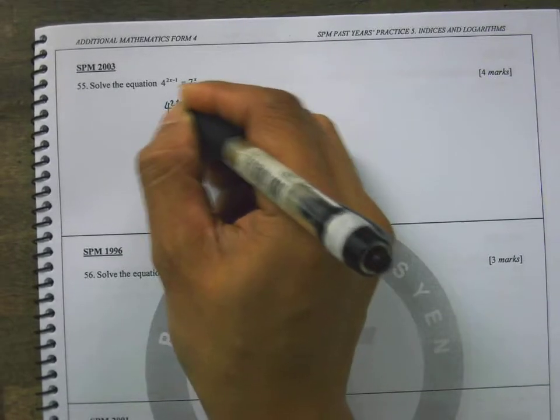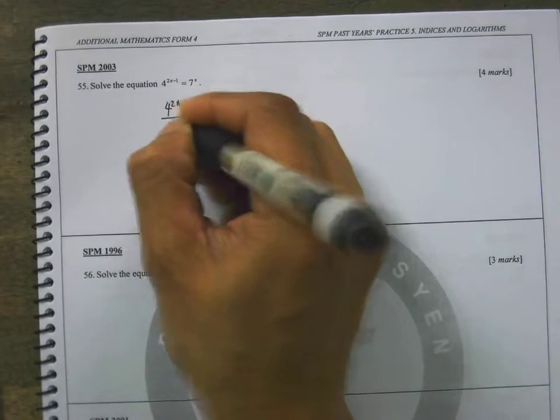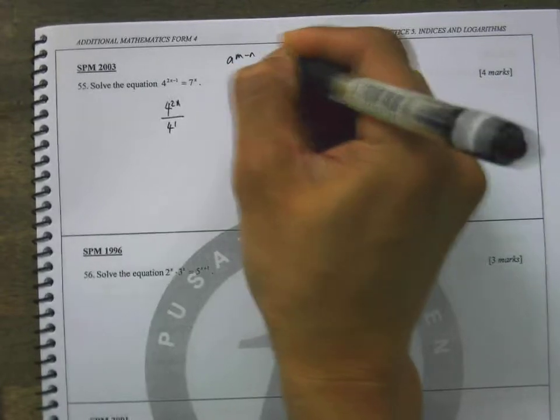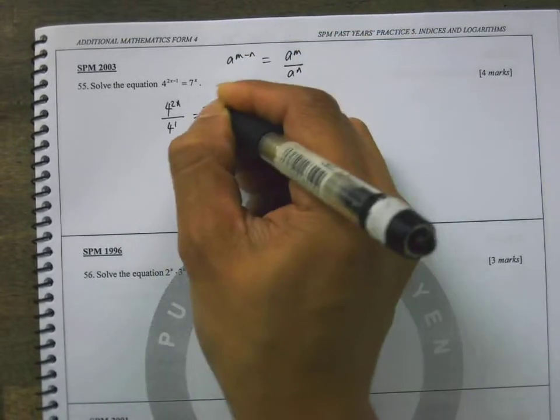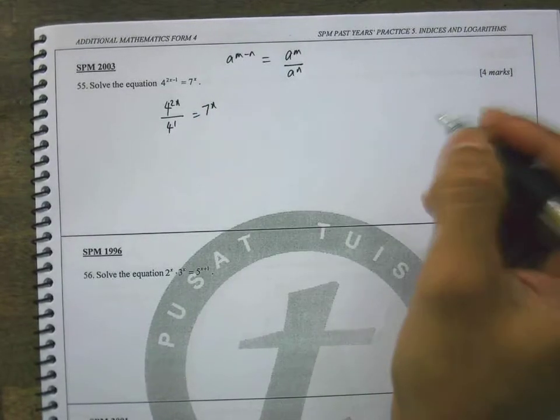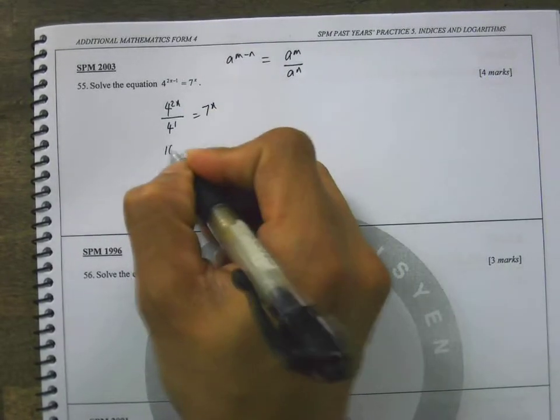4 power 2x divided by 4 power 1. Remember, a power m minus n. When you break it up, it's a power m divided by a power n. And you have a 7 power x here. Okay, step 2. This one you can change to 16 power x.